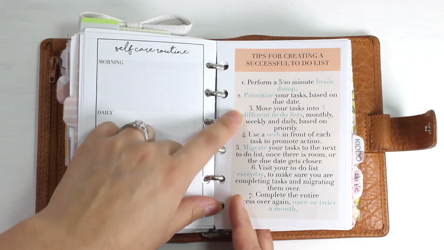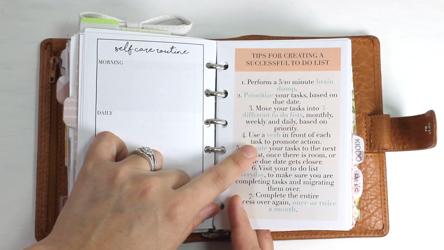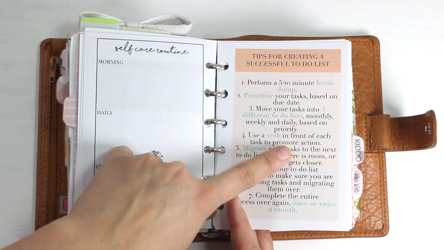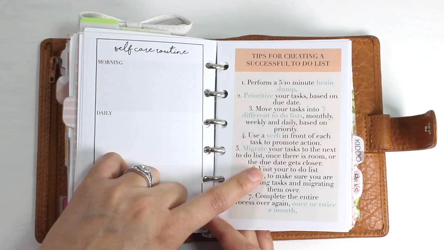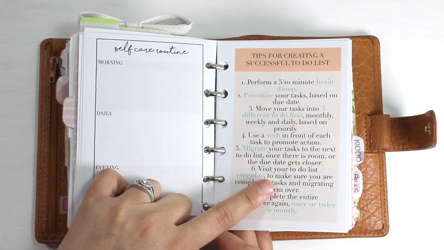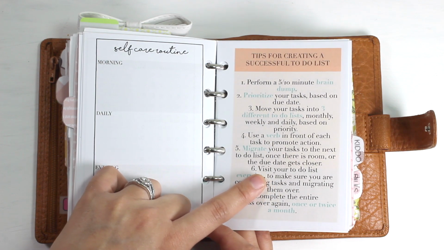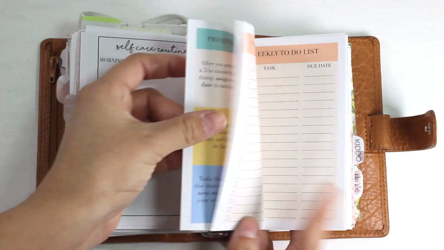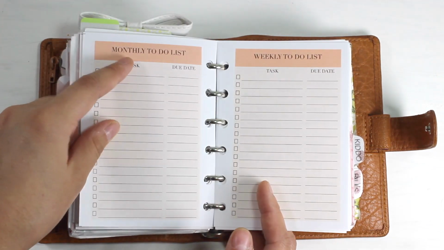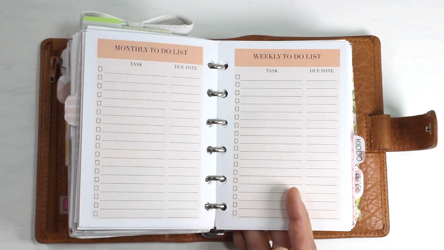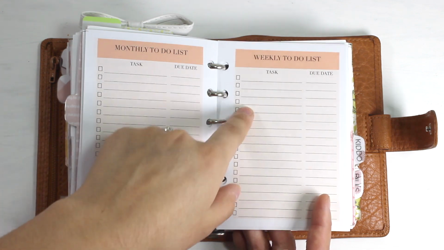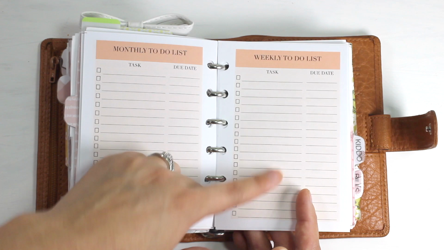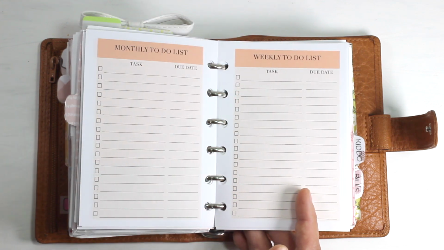So we went ahead and moved our tasks onto 3 different to-do lists, and then we are going to make sure that we use a verb in front of each of our tasks to promote action. Now, migrating your task to the next to-do list once there is room or that the due date gets closer is something that is really important. So let's say you have some items here on your weekly to-do list, but you've completed them. You're going to want to go ahead and leave room. I'm sure there'll be room here. You shouldn't have too many things to do on your week. Unless you do, then you can print out another printable.